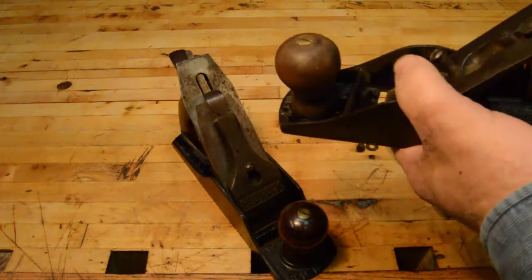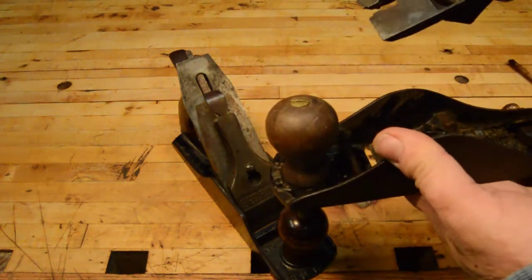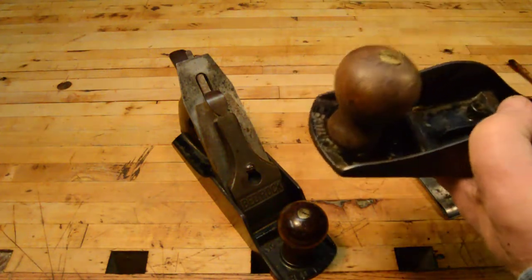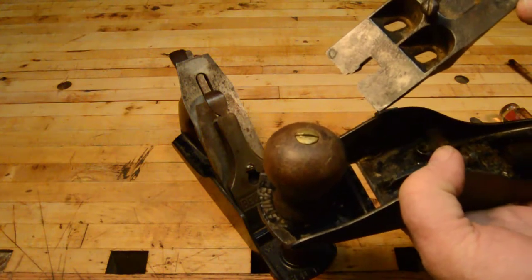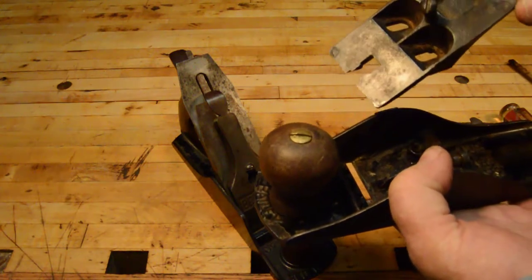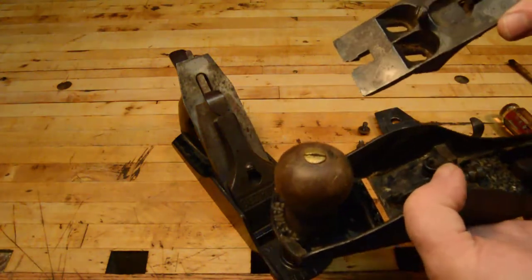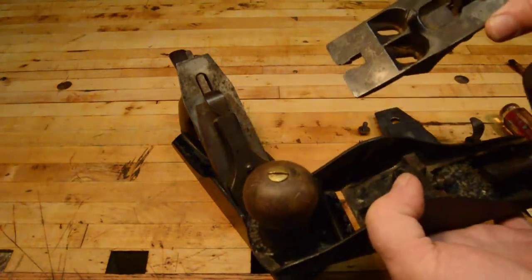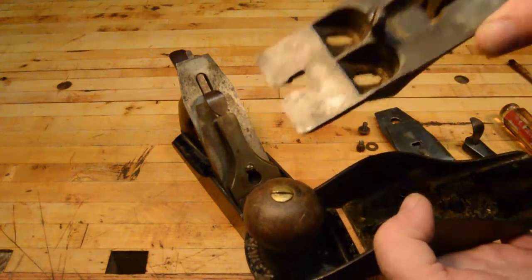Now, Bailey was famous for the reason his name is cast into the body of millions of planes is that he had 2 really big innovations. He had a lot of other innovations, don't get me wrong, but on planes, one of his big inventions was the removable frog.